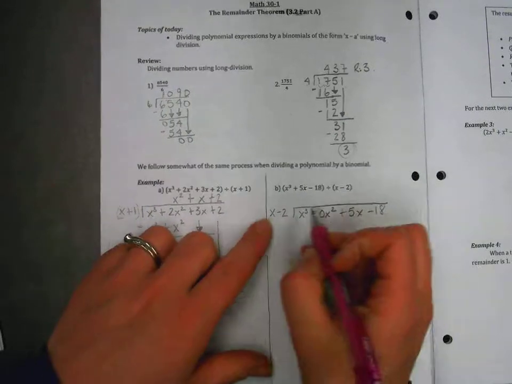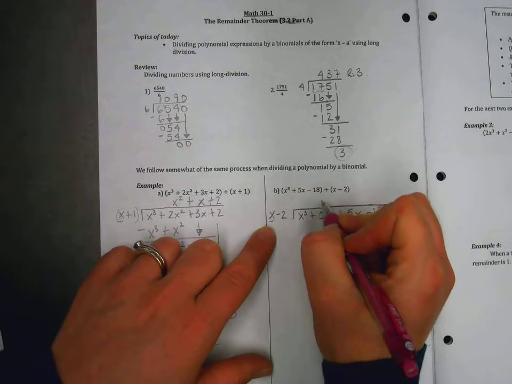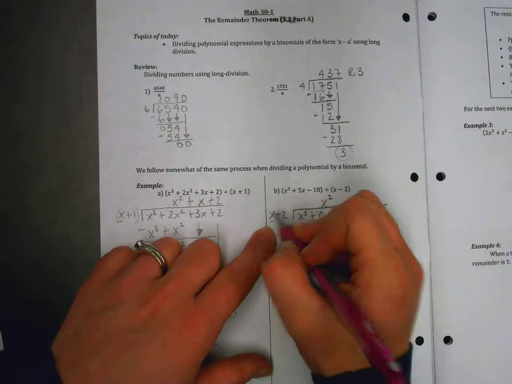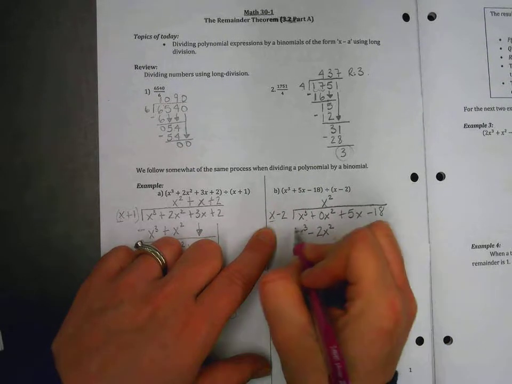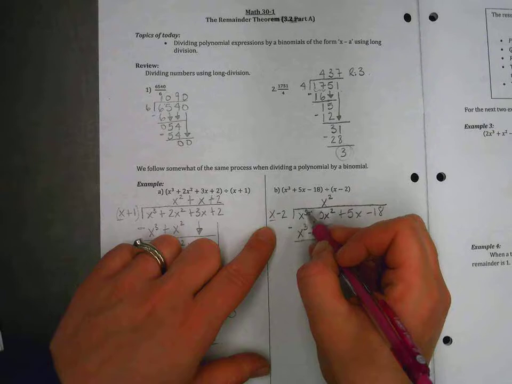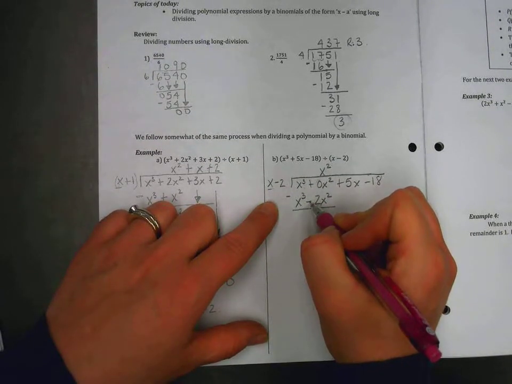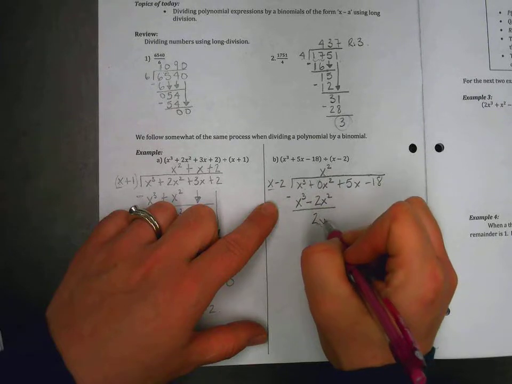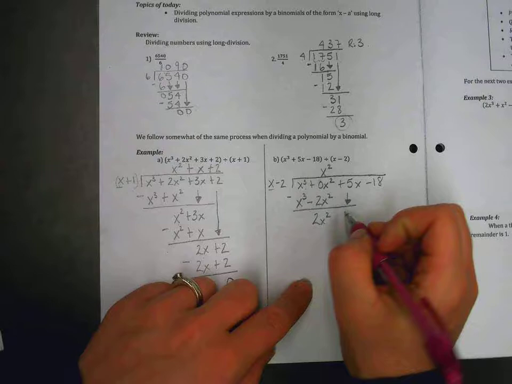Okay, again, we're going to start by dividing x into x cubed, which goes x squared. Come back and multiply. We get an x cubed minus 2x squared. We're going to subtract, so my x cubes are going to cancel. 0 minus a negative 2x squared becomes a positive. I am then going to bring down my 5x.